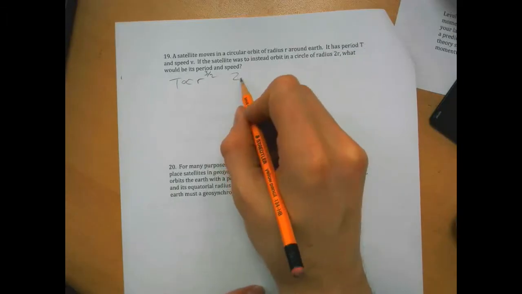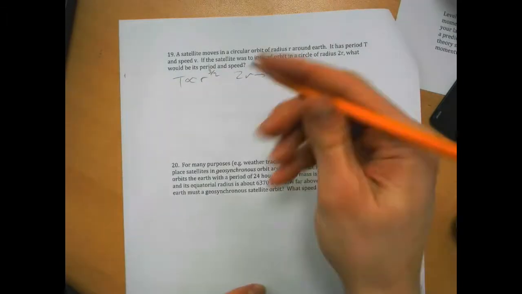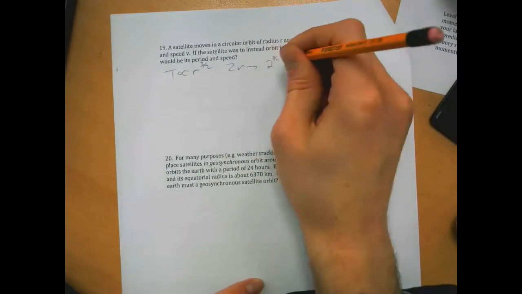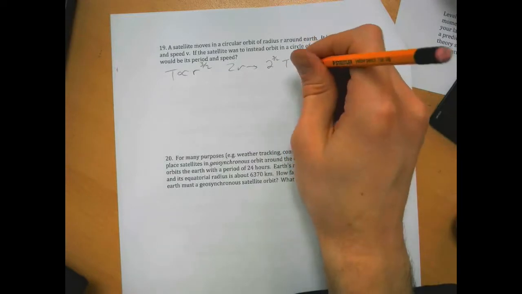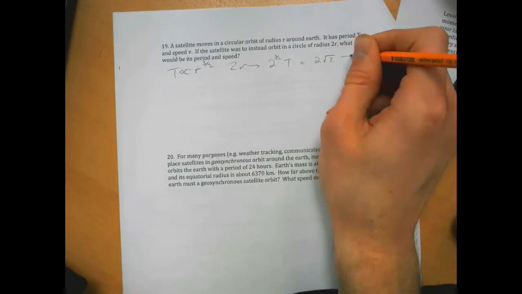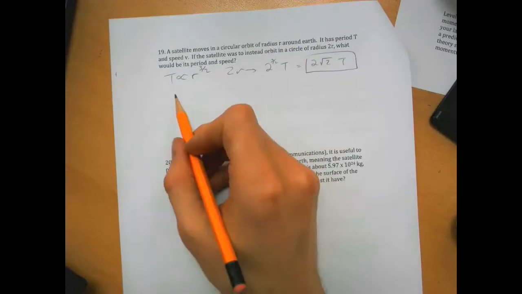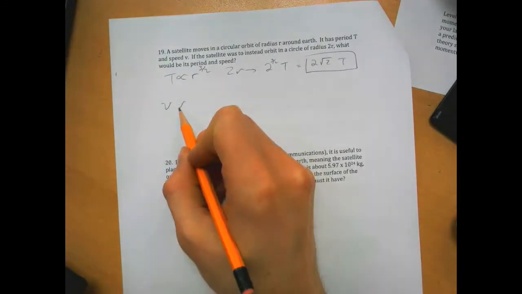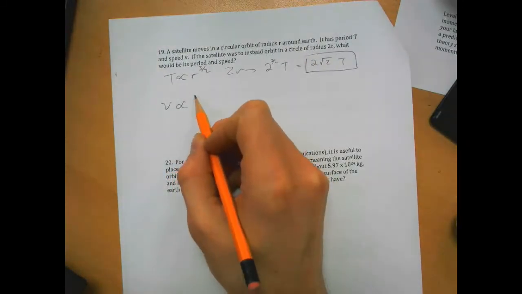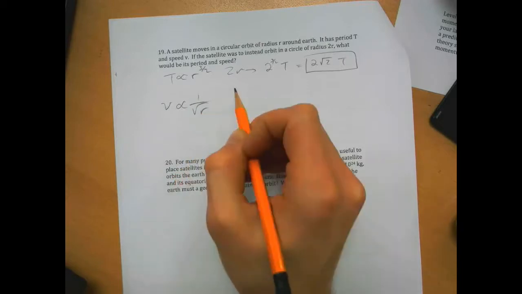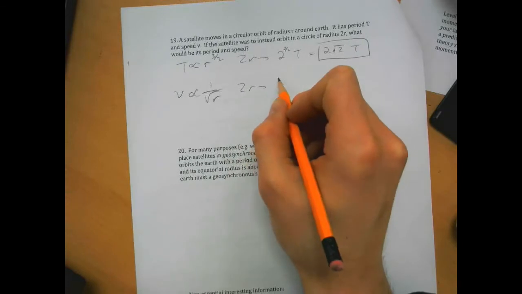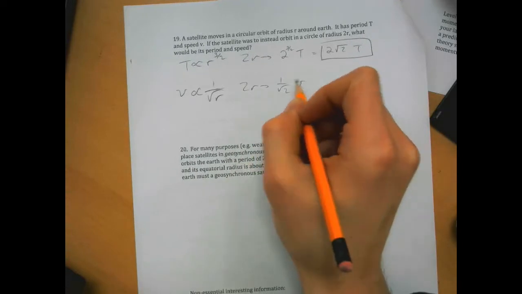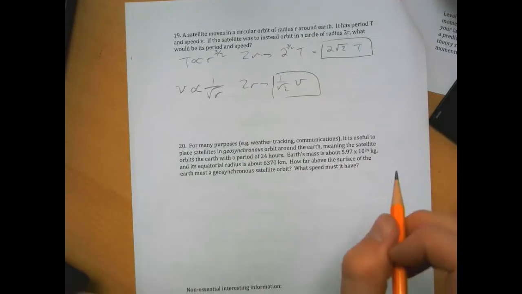So if we have 2r, well then our period is going to be 2 to the 3 halves times T, which happens to be 2 root 2 T. Velocity is proportional to 1 over root r. If we look back at our formula for velocity, so if we get 2r, we get 1 over root 2 times velocity.